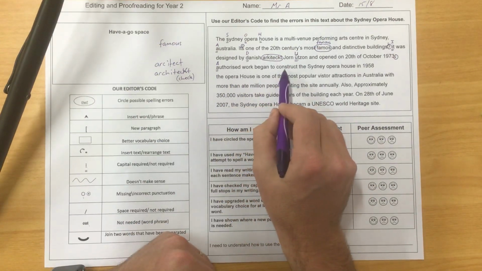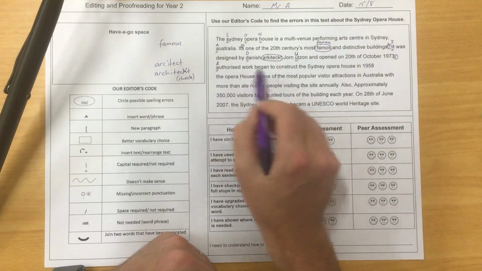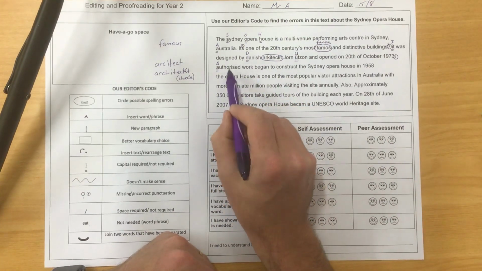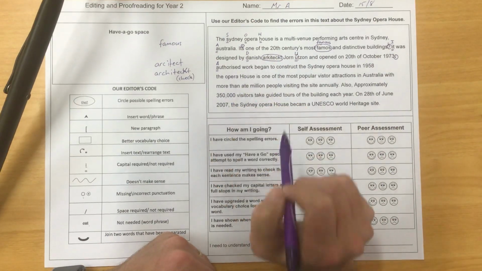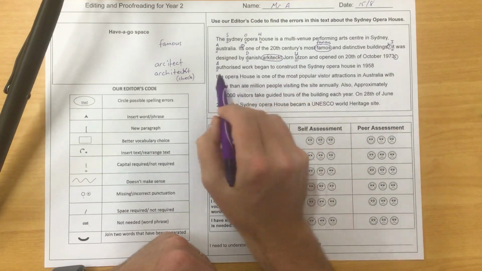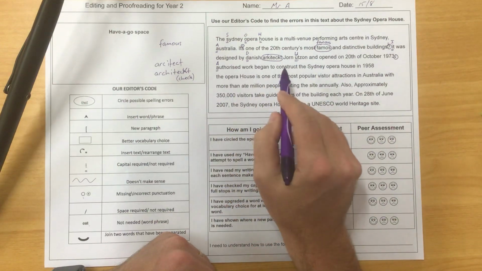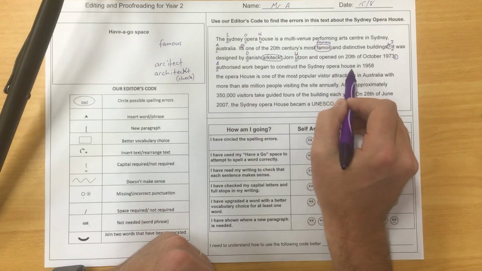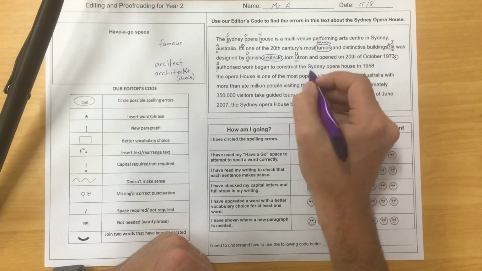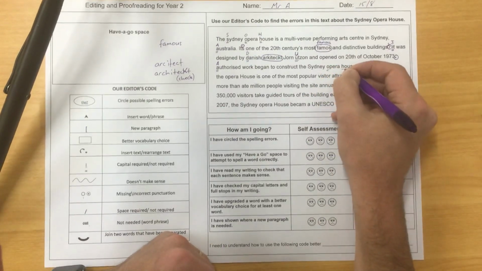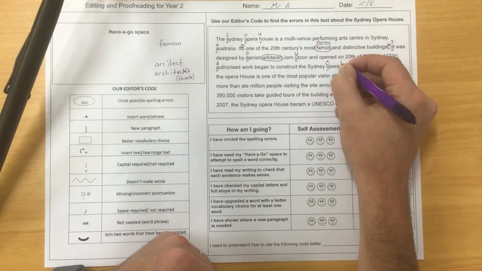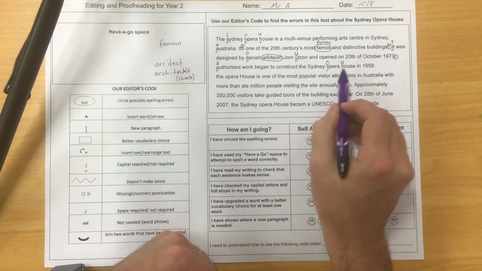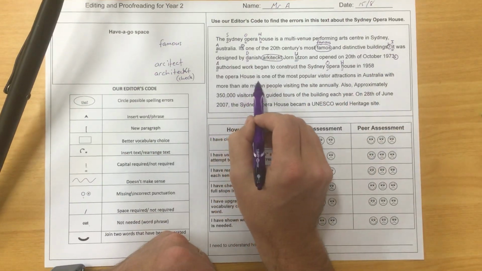Authorised work began to construct the Sydney. Authorise and construct, they're really great technical terms, aren't they? And we've been learning a lot about that in our informative text that we've been doing at the moment, using more technical words. Authorised work began to construct the Sydney Opera House in 1958. Sydney Opera House needs to have the capitals because, again, it is same as up here, it is a proper noun.